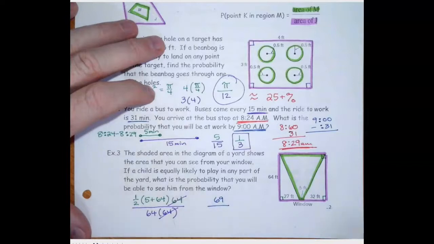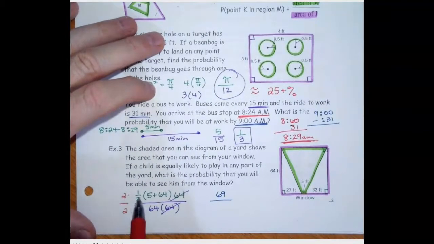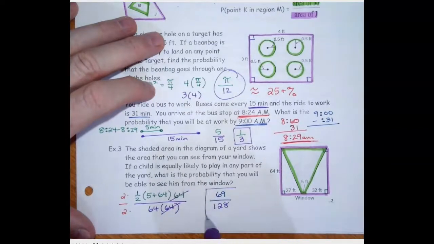Now, over here, this is a complex fraction. Remember, we have a fraction with fractions in it. We call that a complex fraction. And so an easy way to deal with that is just to multiply by 1. So we're going to multiply by 1 right here. So that is going to cancel this out. 2 times 1/2 is 1. And now I can multiply this by 2. So that's going to be 128.